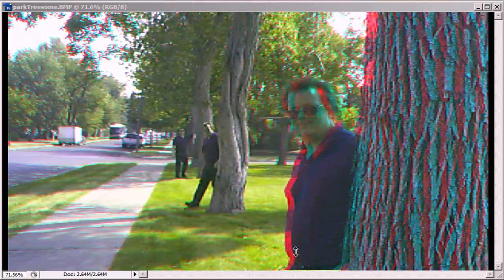Same thing with myself here. I've got the red side on the left-hand side there. Now if you go down to the middle one, I'm more in focus here. There's not very much red or blue showing, right? And if I was truly in focus, even this little bit of red on the leg wouldn't be showing.